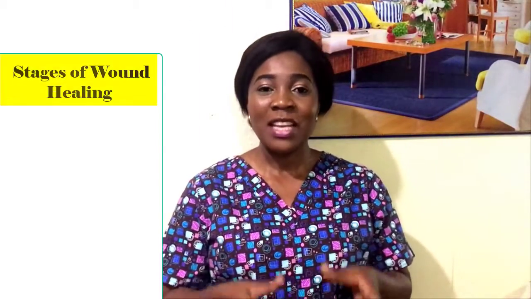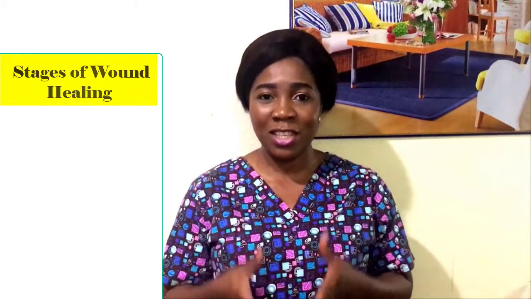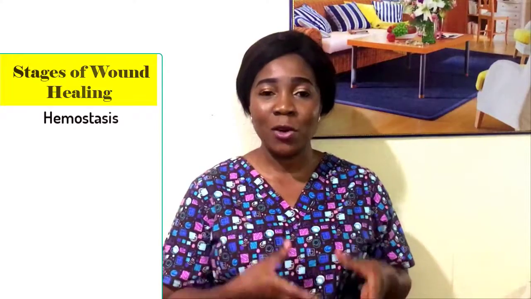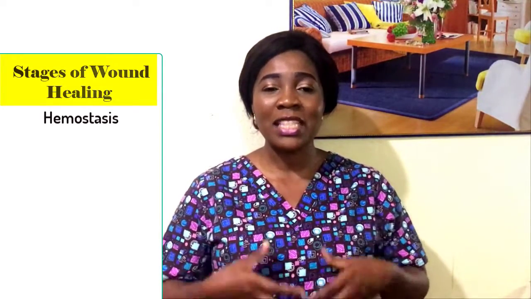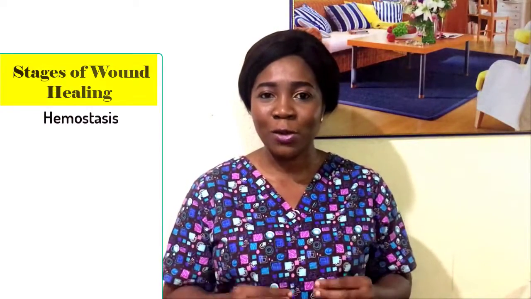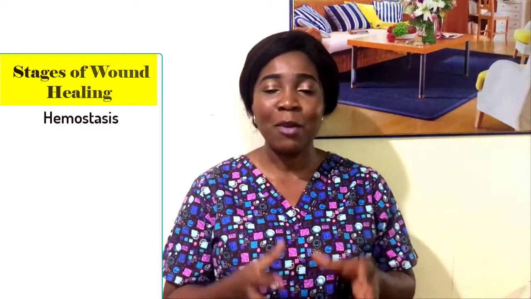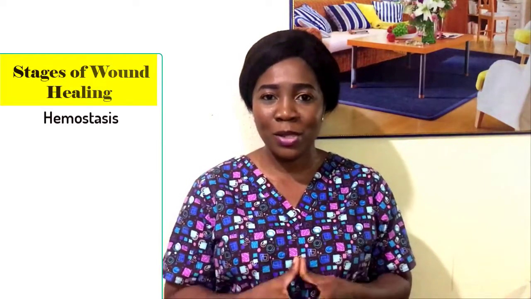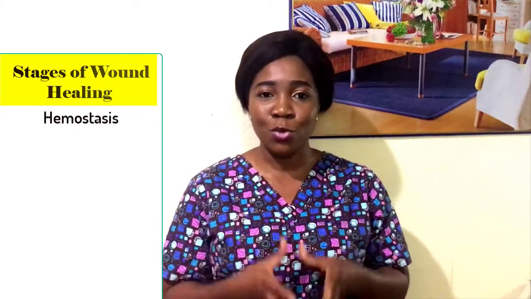Wound healing occurs in 4 stages, and these stages overlap. The first stage is the hemostasis or stop-the-bleeding stage, and it occurs within seconds to minutes of the injury. What happens here is that the body activates its emergency repair system by forming a blood clot, and this blood clot will help to block the damage, that's the bleeding, and prevent excessive blood loss. The blood clot will also close and heal the wound.